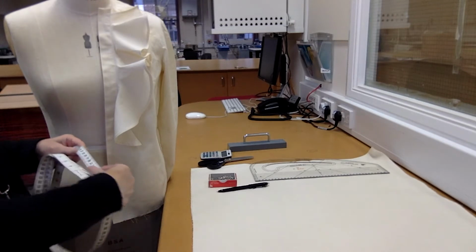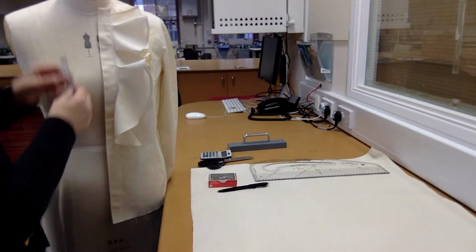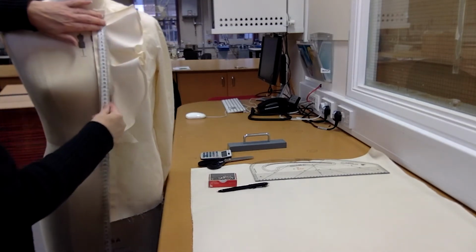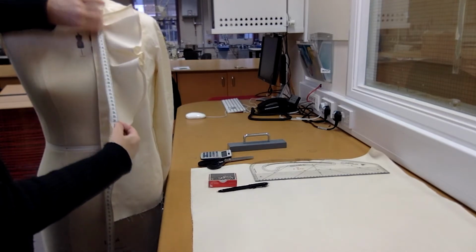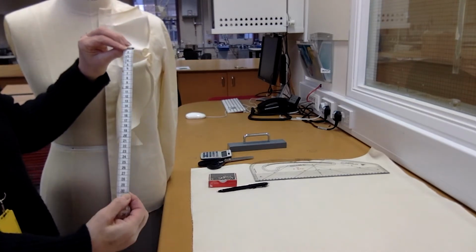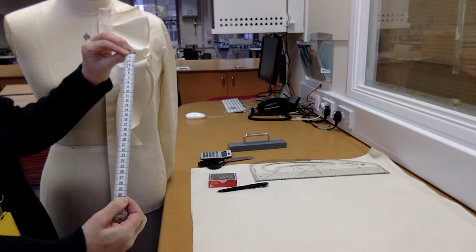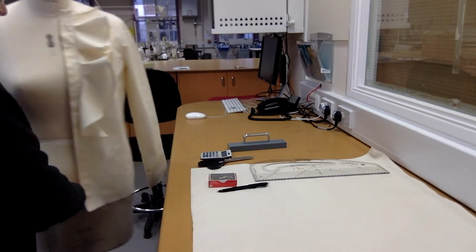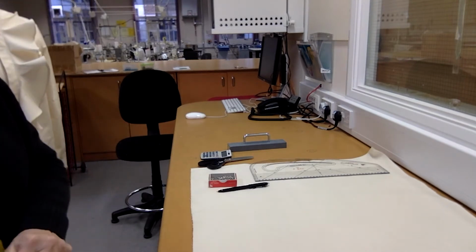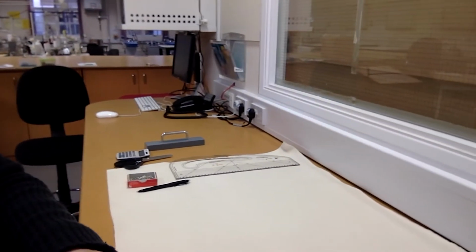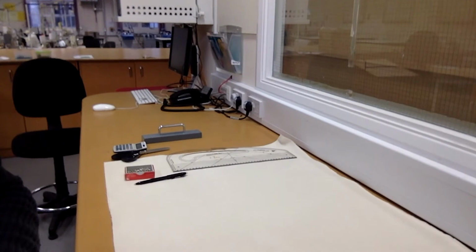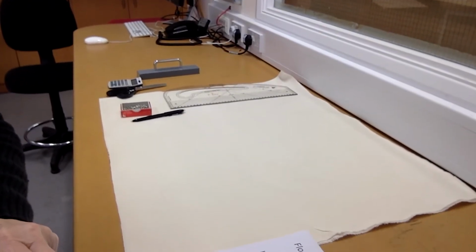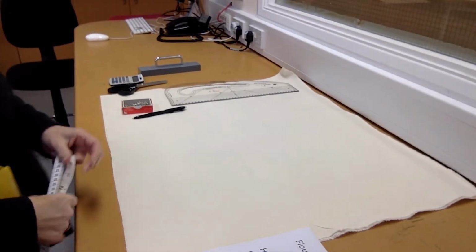So the first thing I'm going to show you is the length of my flounce. So this flounce is in fact 30 centimetres. So it's 30 centimetres I'm going to base my measurements on to show you how to make the flounce. I'm just going to now move my camera just slightly so that hopefully you can see more easily how I'm going to mark this out.